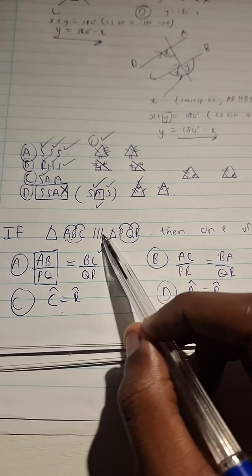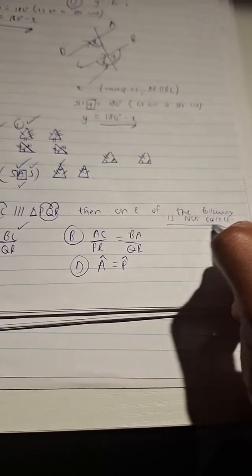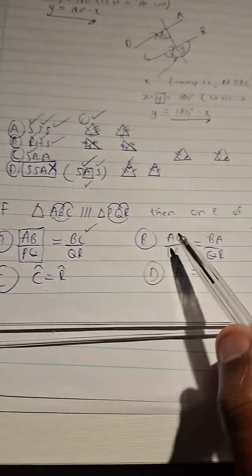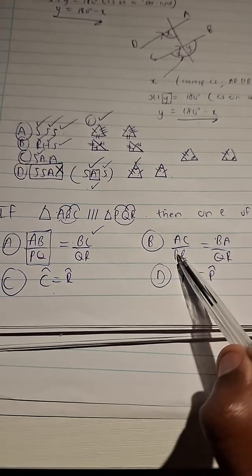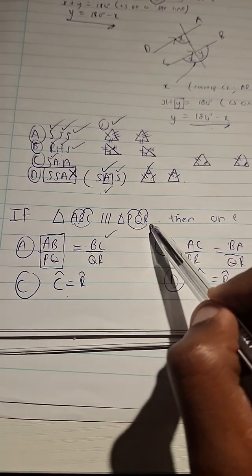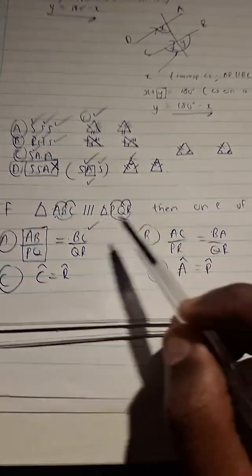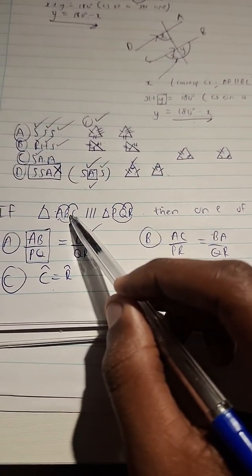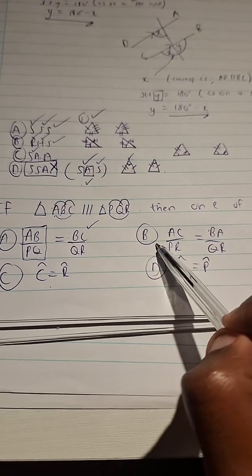We are looking for the one. If ABC is similar to triangle PQR, then one of the following is not correct. We want the one that is not correct. This one is correct, so it's not the option that we are going to choose. Let's look at B. AC over PR. Let's check. AC over what? PR. First and last over first and last. Yes. Is equal to BA over who? Over QR. Is this one correct?